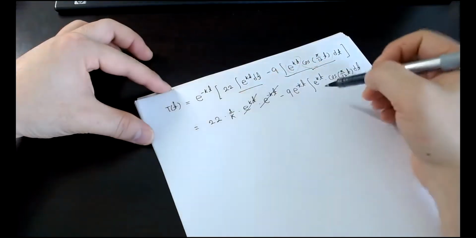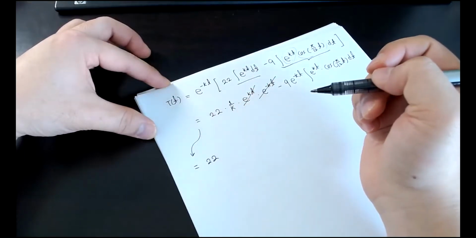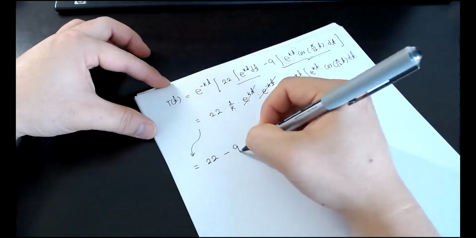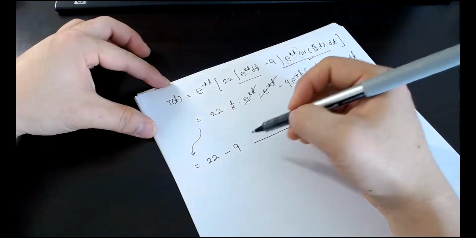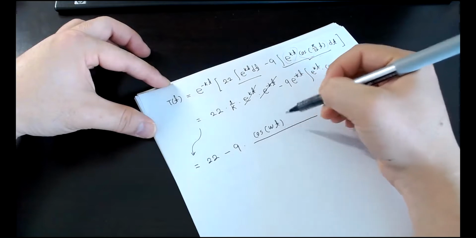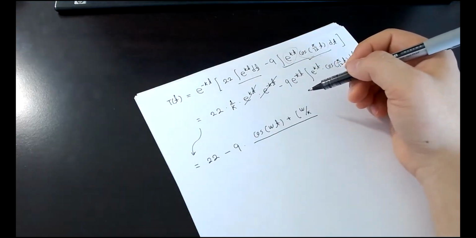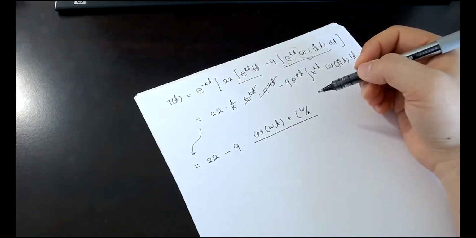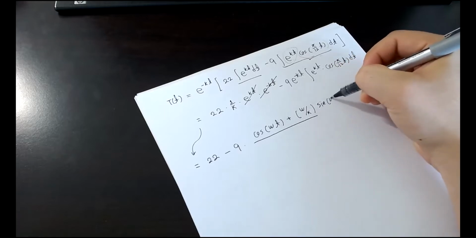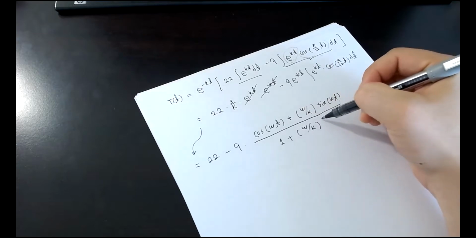So applying the integral part twice here, as I told you, this is going to be equal to 22, then minus 9 times, and in the cosine, let me use a w instead of pi over 12 for convenience, plus omega over k, the sine, sorry, sine omega t over 1 plus omega over k, squared.